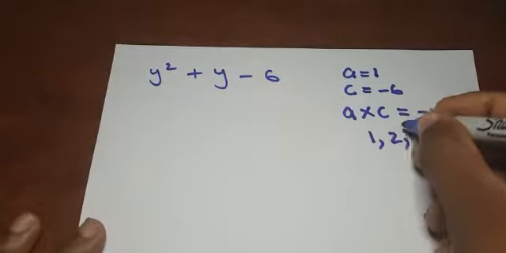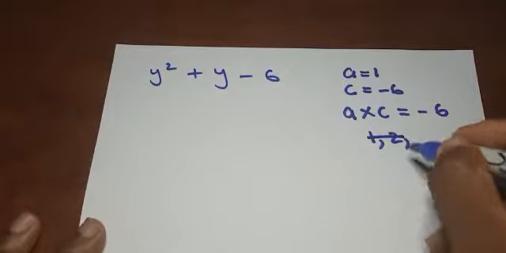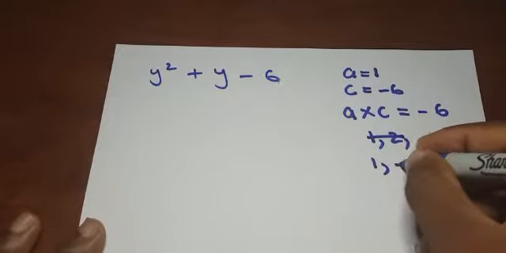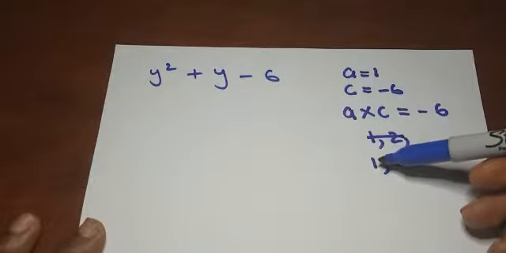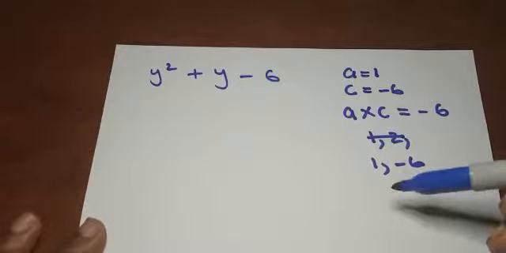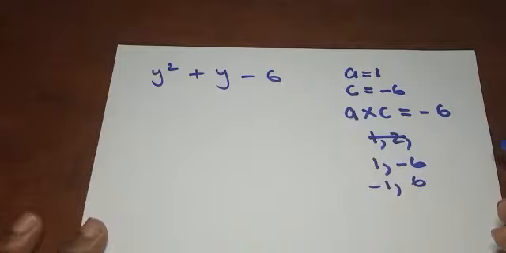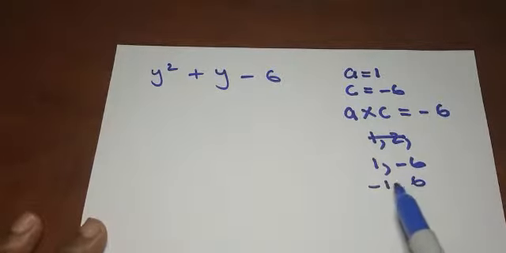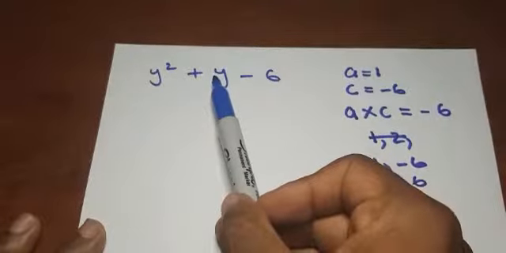If we're choosing 1, then this would definitely have to be -6. So let us put 1 and -6. Why are we doing it this way? We want a situation where when we multiply these two factors, we get back AC. This could even be -1 and 6. However, when we add these two, we obviously can't get a 1 here.